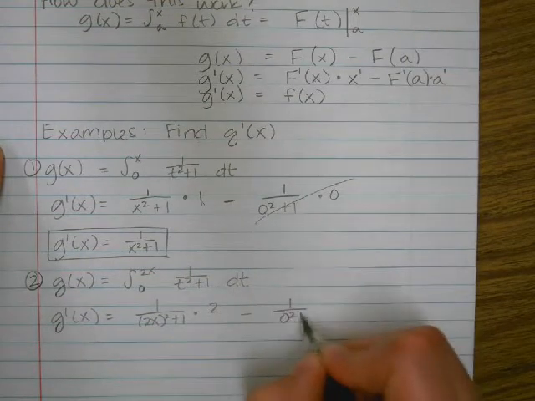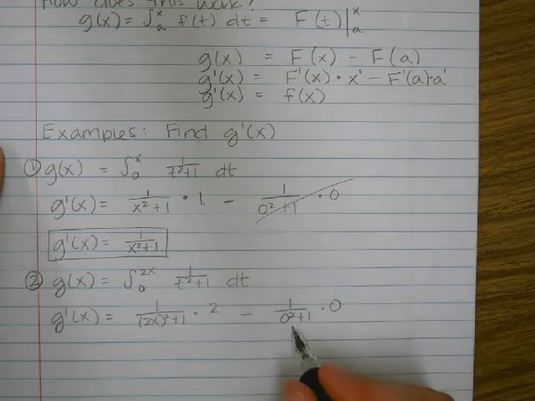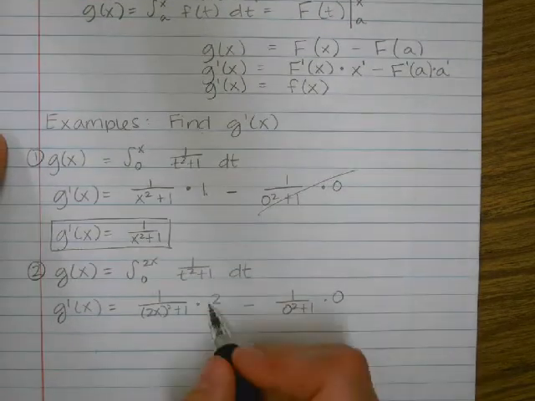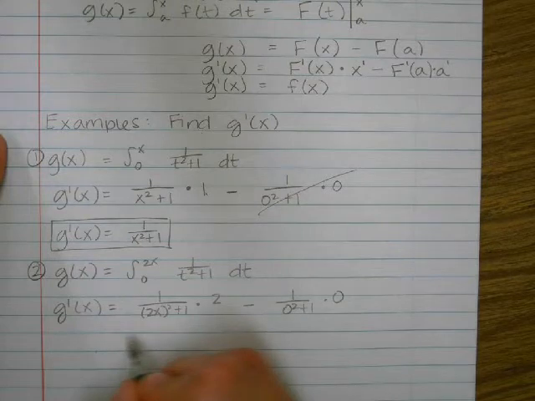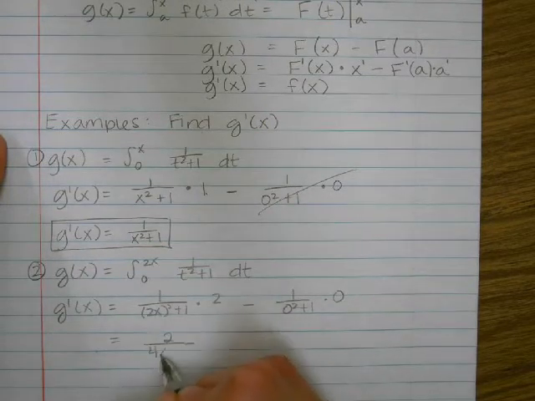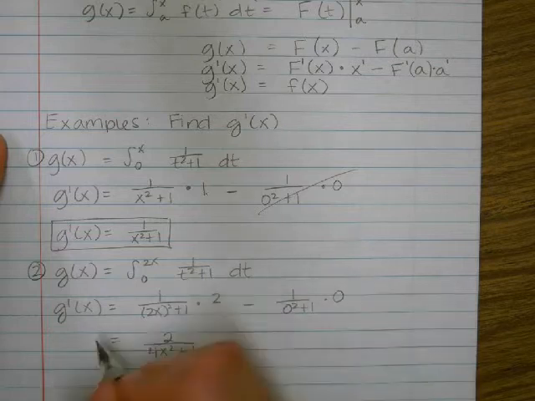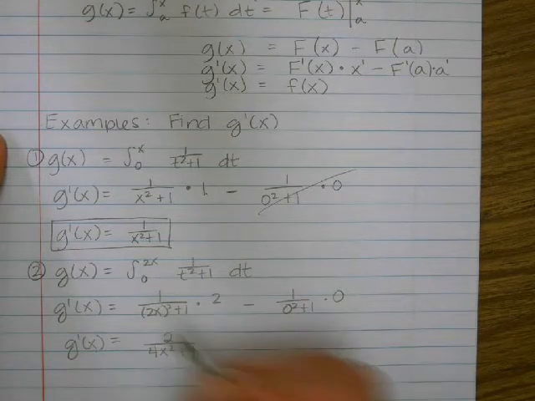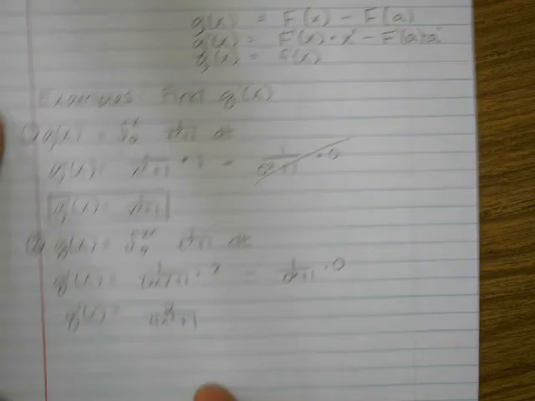And then I can go ahead and do this part, and the derivative of 0 is 0. And so if I simplify this, that gives me 2 on the top. 2x squared is going to be 4x squared plus 1. And so that's what my derivative is that time.